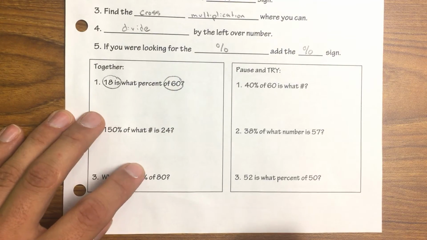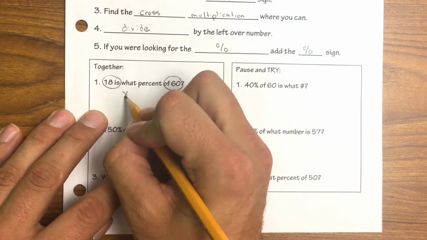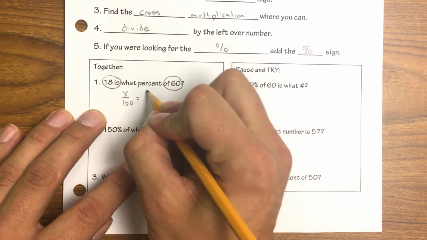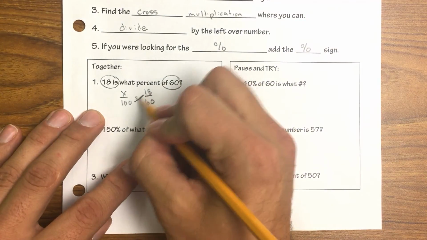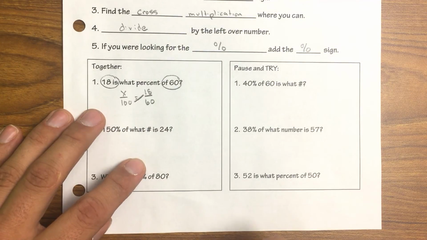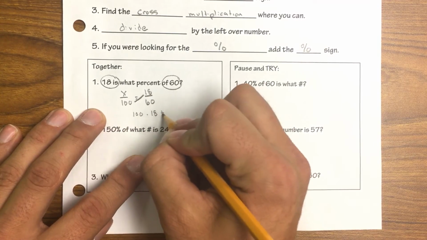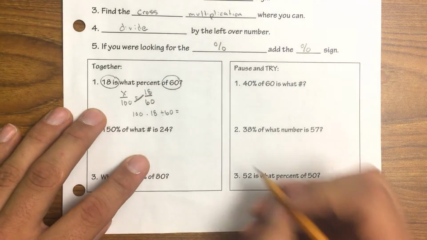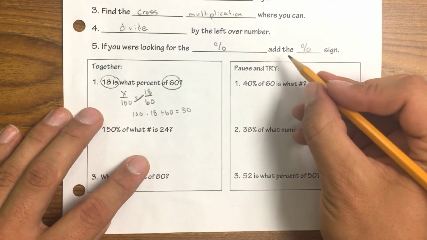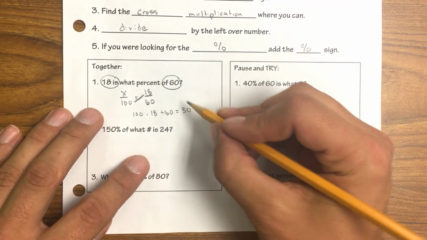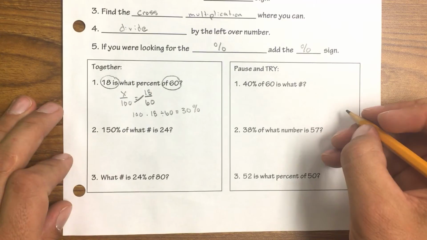Now this looks familiar. It looks like the problem that we just did. And it's asking what percent. So x over 100 equals 18 over 60. I cross multiply where I can, my 100 and my 18, and I divide by 60. So 100 times 18 divided by 60, and we've already worked this one out, so my answer is 30. But I do need to use step 5 because 30 was a percent. That's what I was looking for. So my answer is 30%.